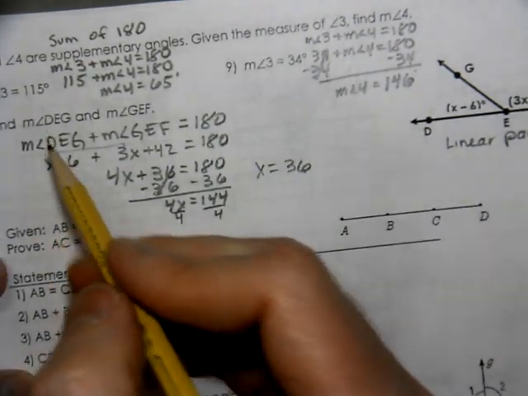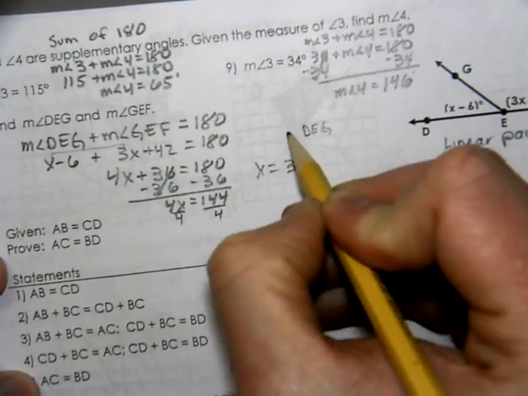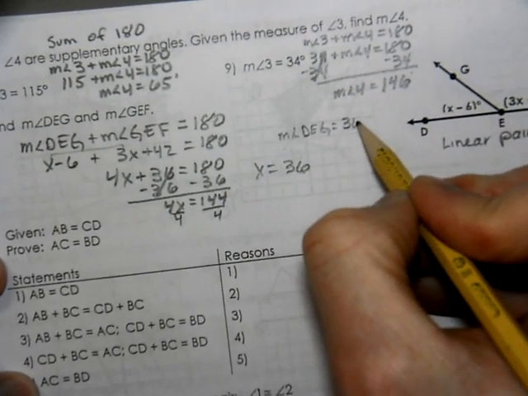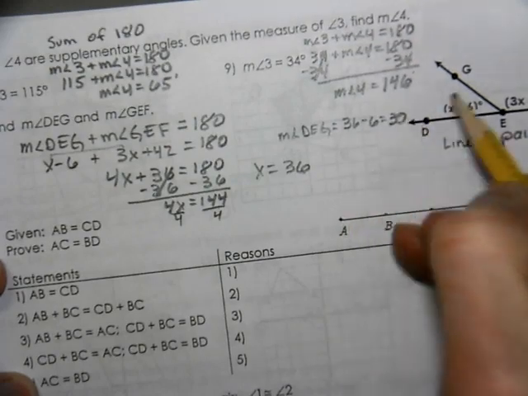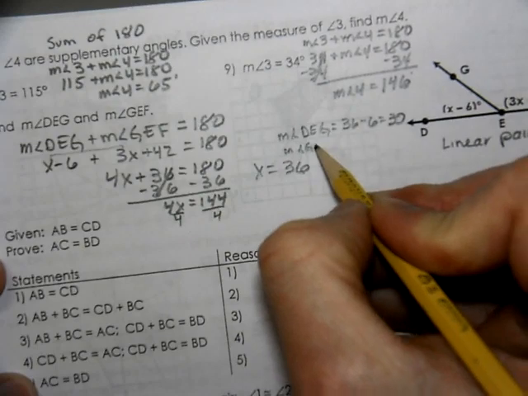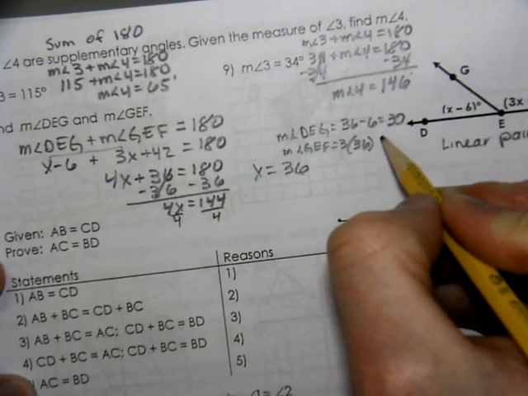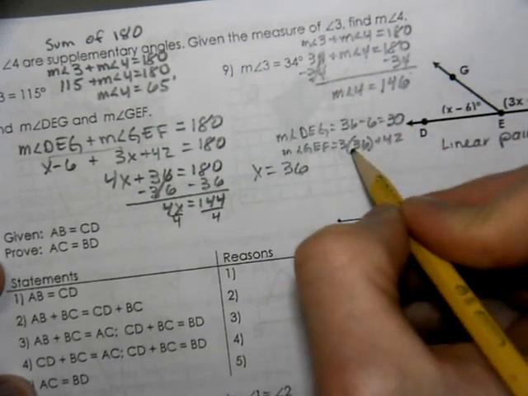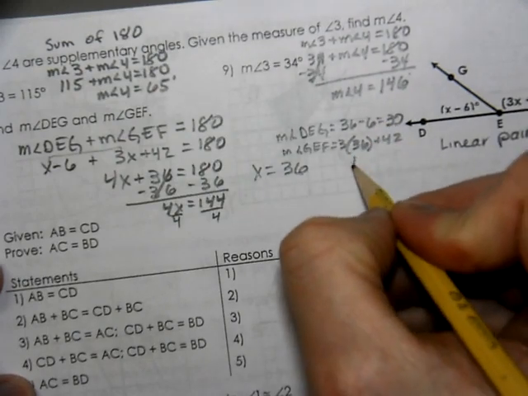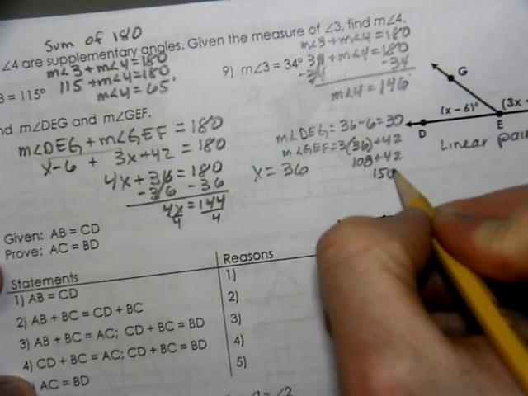And we're supposed to find the measurement of DEG. So the measurement of angle DEG is going to be 36 minus 6, which is 30. The measurement of angle GEF is going to be 3 times 36 plus 42 more. So 3 times 36 is 108. 108 and 42 is 150.